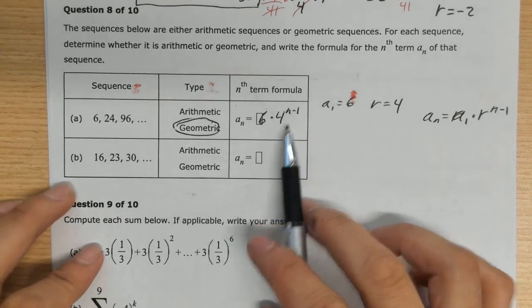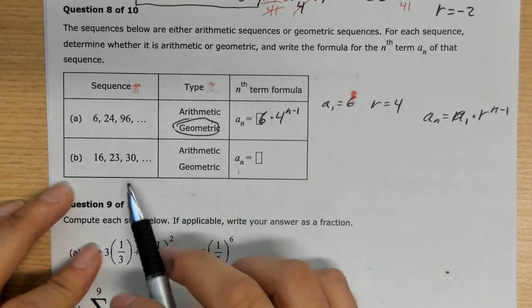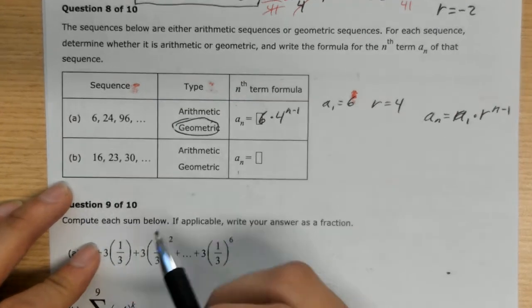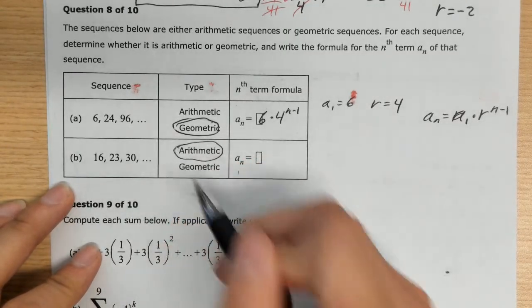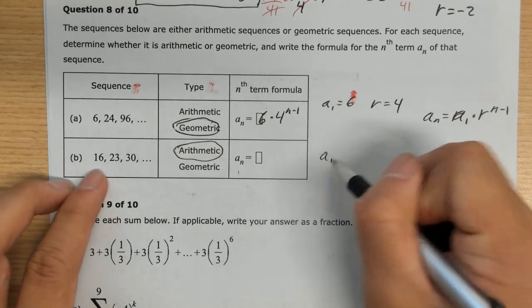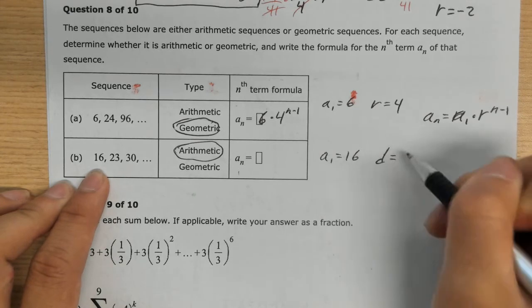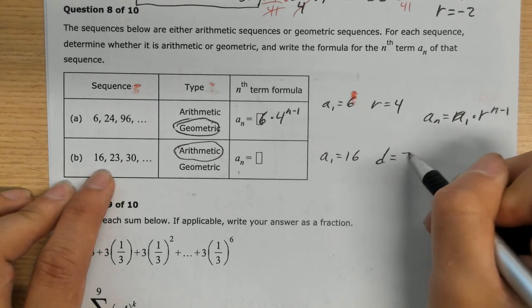This is part A. Part B. Let's see. This seems to be arithmetic. Am I adding 7 every time? Yep. So my first term is 16, and my common difference is 7.